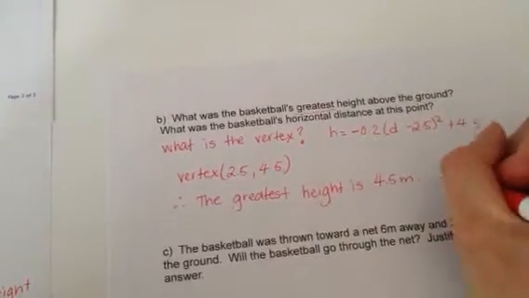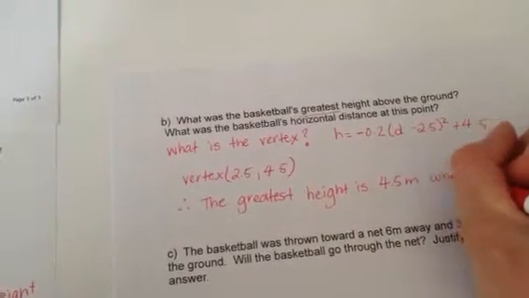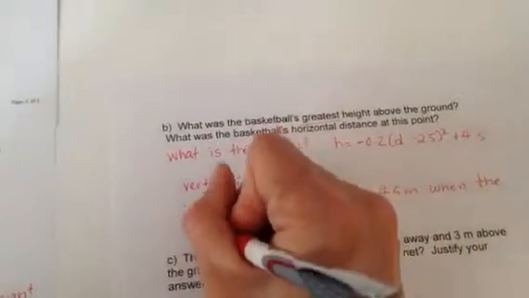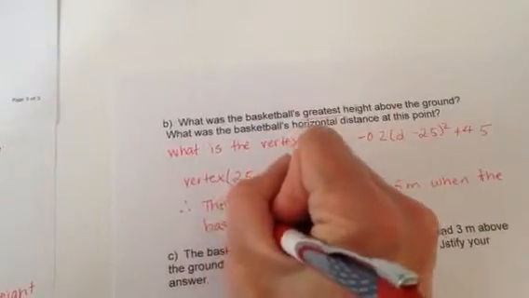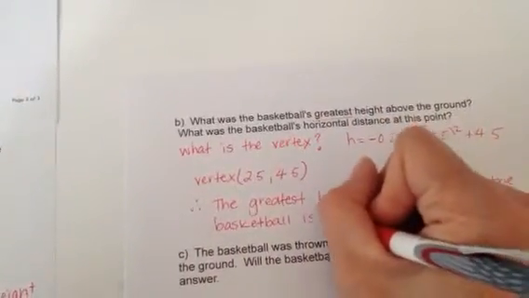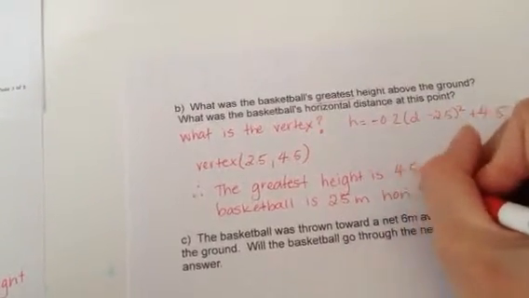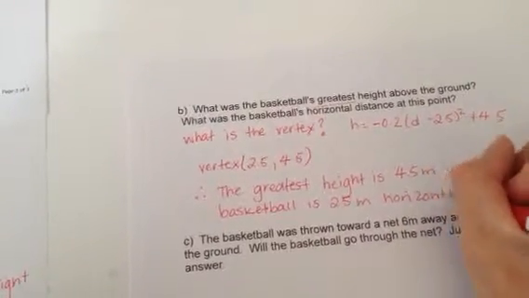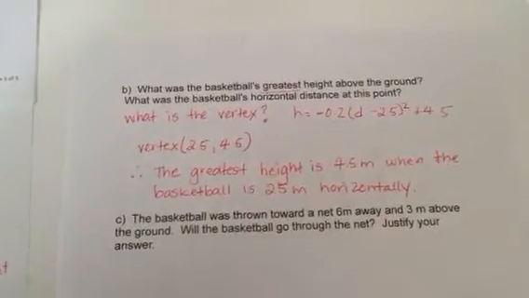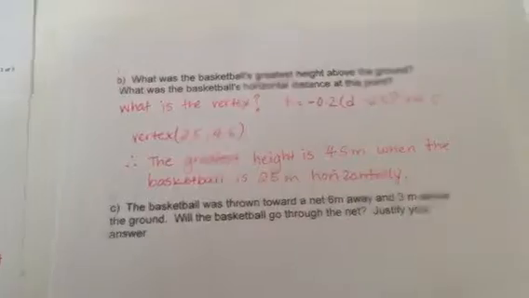The greatest height is 4.5 meters when the basketball is 2.5 meters horizontally. So that's just the information based on the vertex.